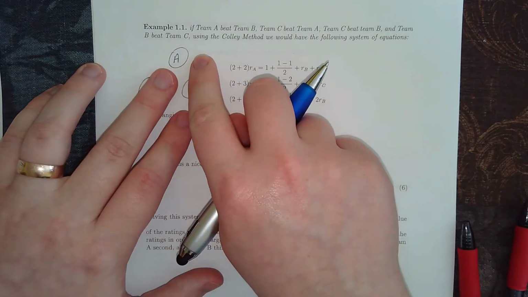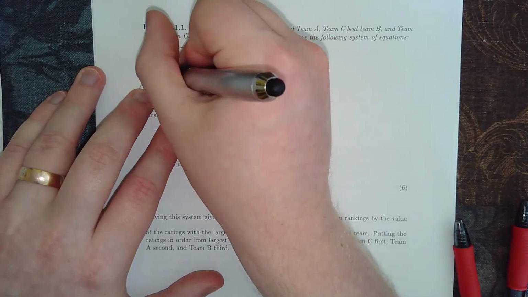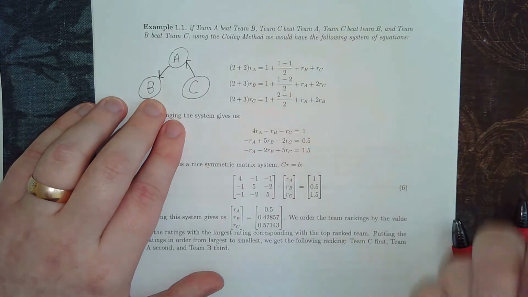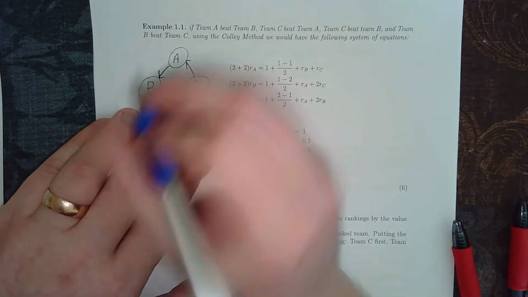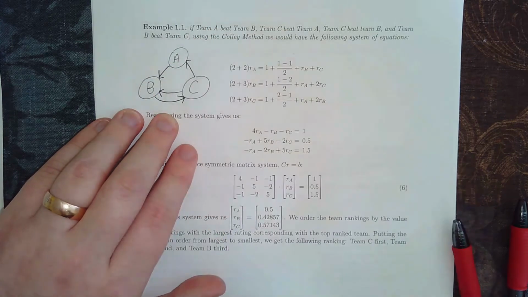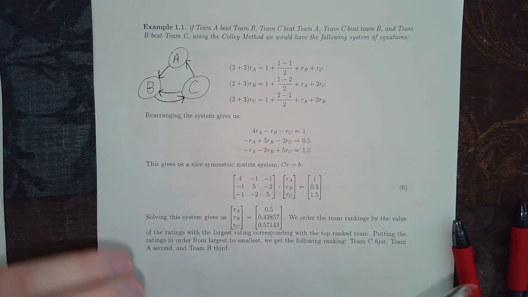All right, so it says A beats B, so we'll draw an arrow going from A to B. C beats A, so from C to A. C beats B, and B beats C.